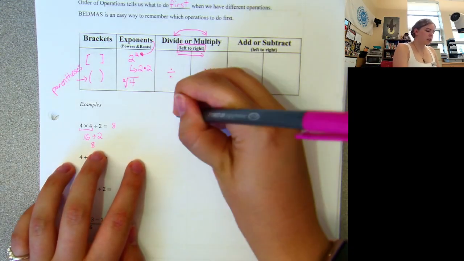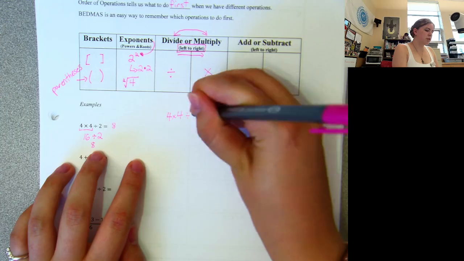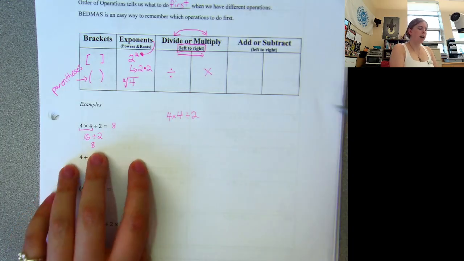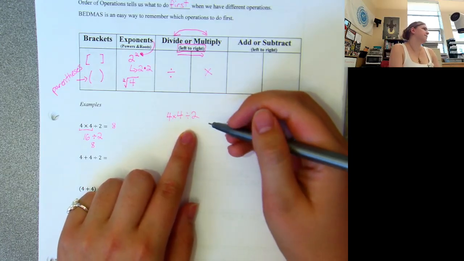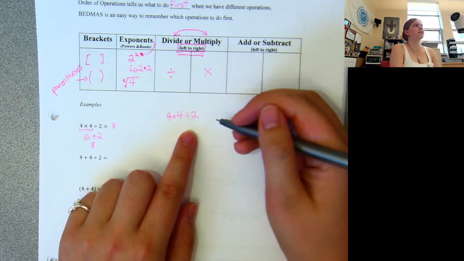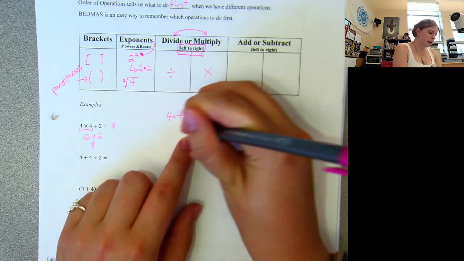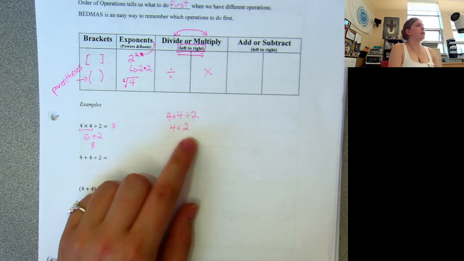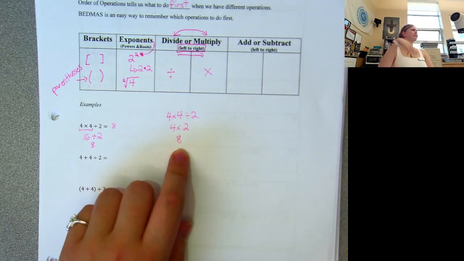So if we took this question, 4 times 4 divided by 2, well, what if I want to do the division first? I'm going to be contrary, and I want to do the division first. So what's 4 divided by 2? 2. I'm going to bring down this 4 times. Now 4 times 2 is 8. I still got the right answer. I'm good, right? No.